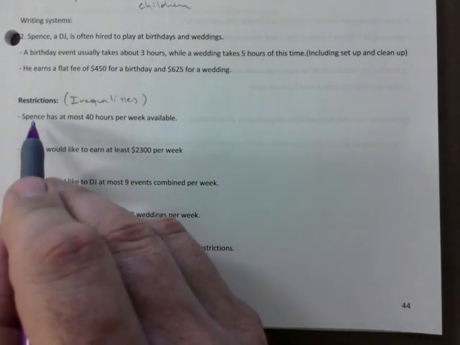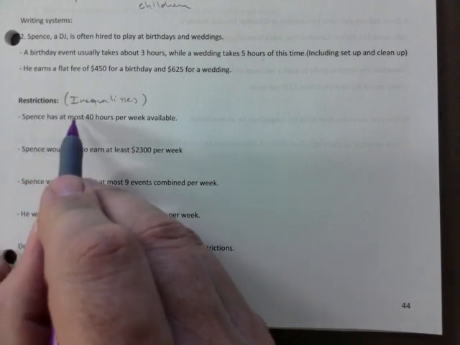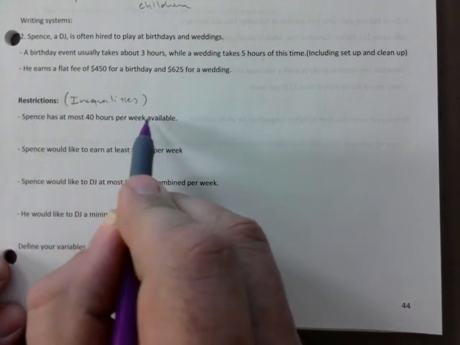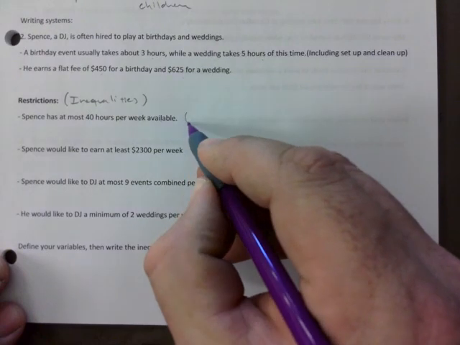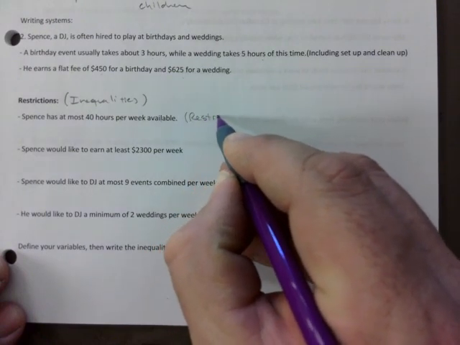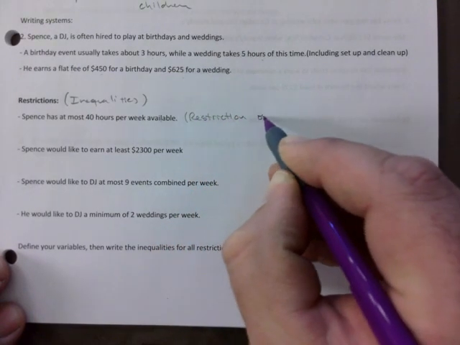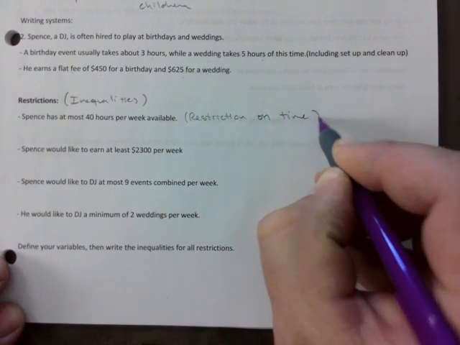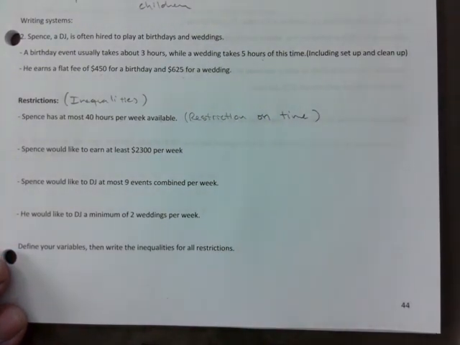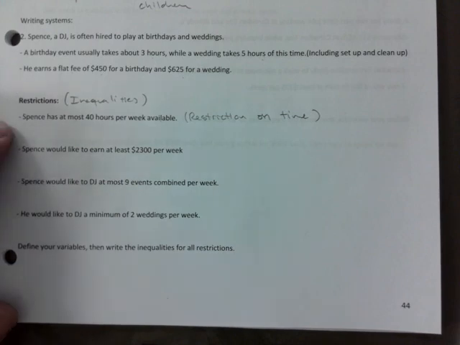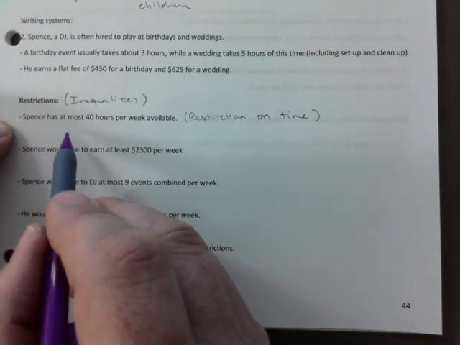Okay, let's read the first one. Spence has at most 40 hours per week available. This is a restriction on time. Okay, 40 hours available. So what would you have to do here?